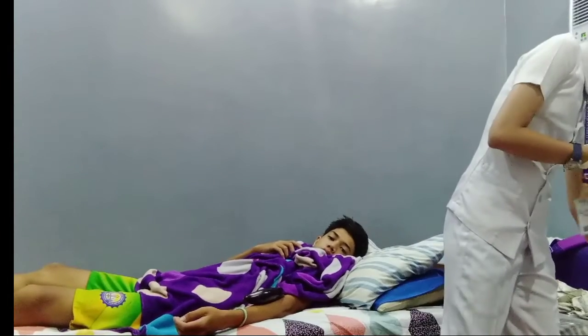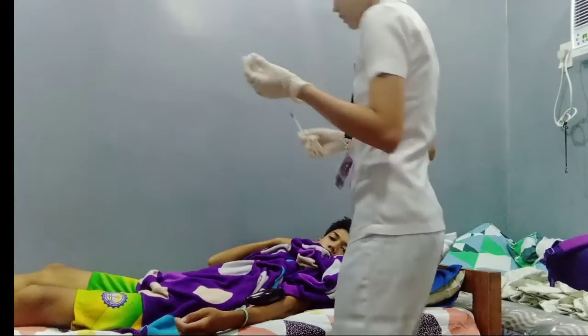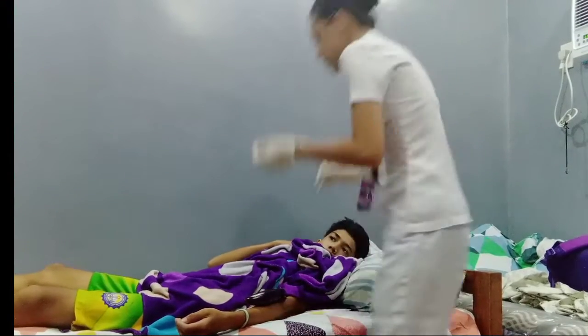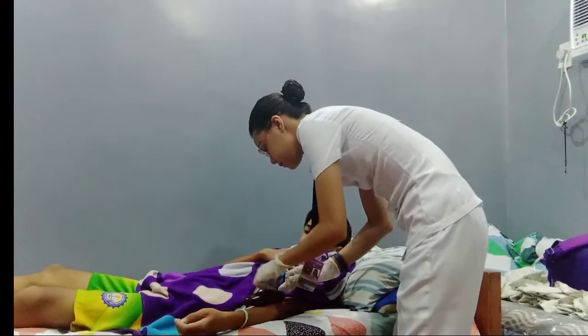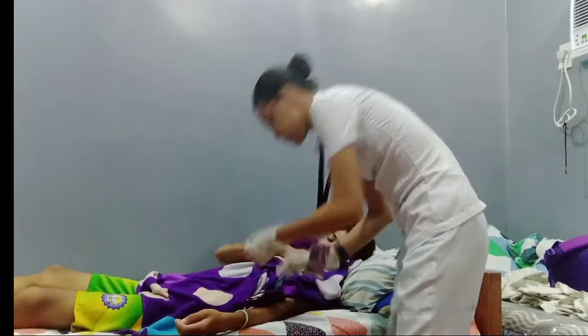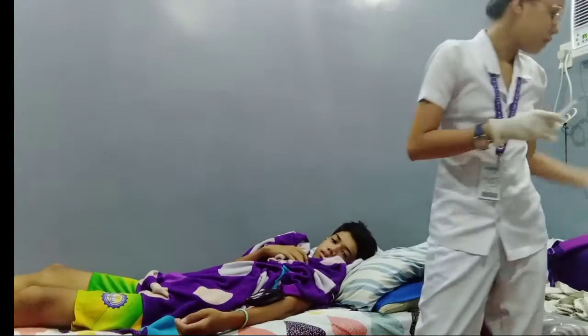So firstly, we need to clean the injection site. I don't have any antiseptic swab, so I will use 70% alcohol instead, in a circular motion. And we need to throw this in the receptacle bin.